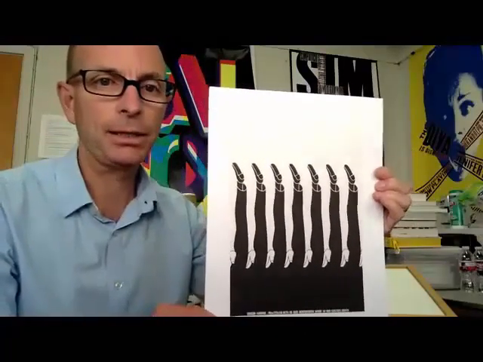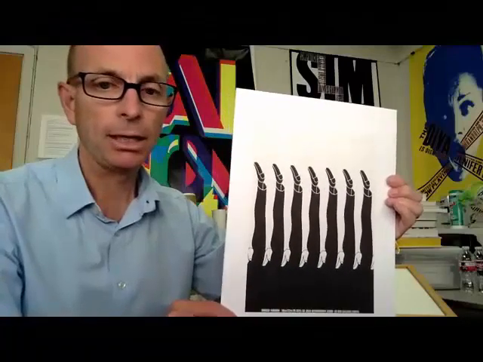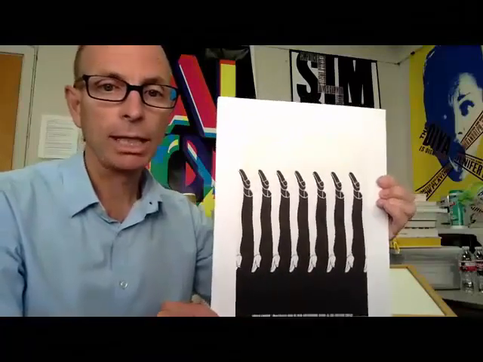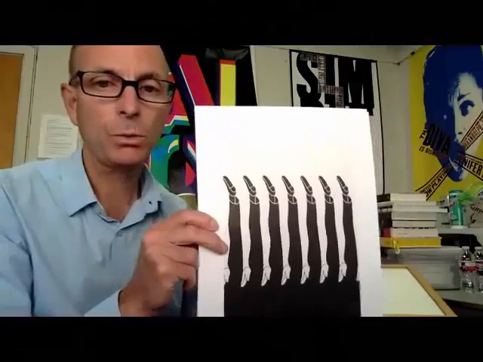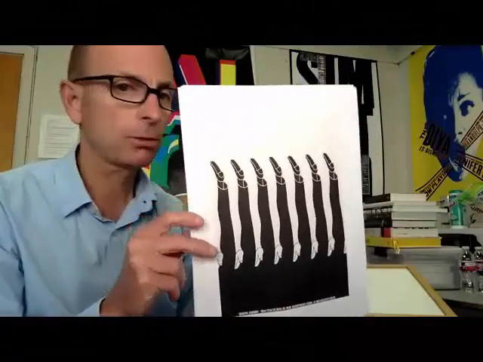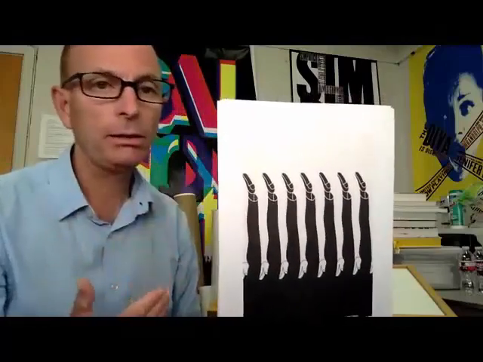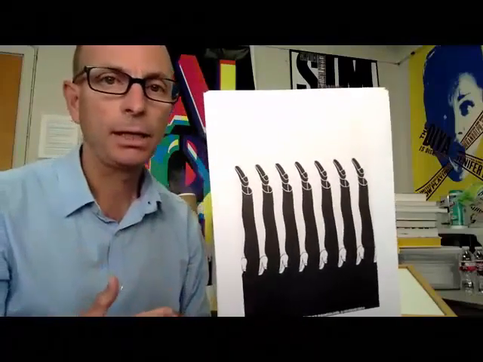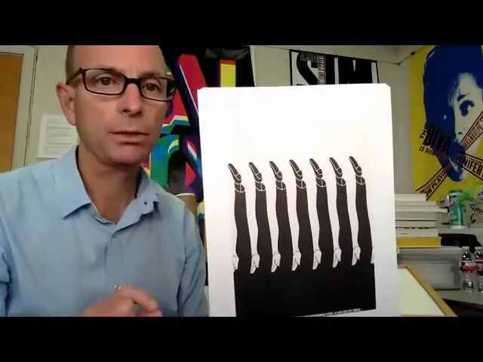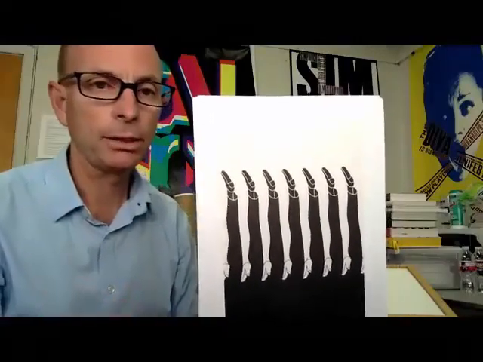This is by the Japanese designer Shigeo Fukuda, and he likes to work with this really strong element of contrast in design. And of course, contrast is the last principle that we'll be talking about in design.